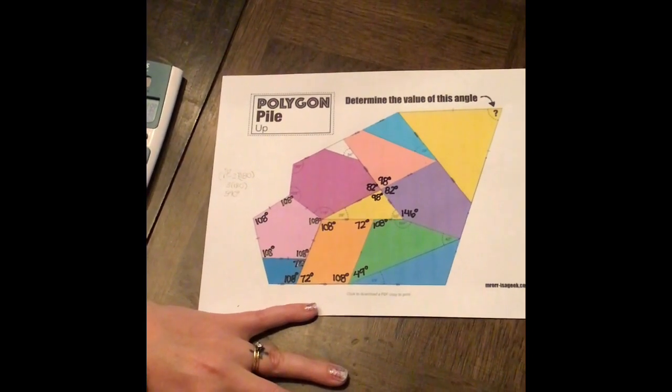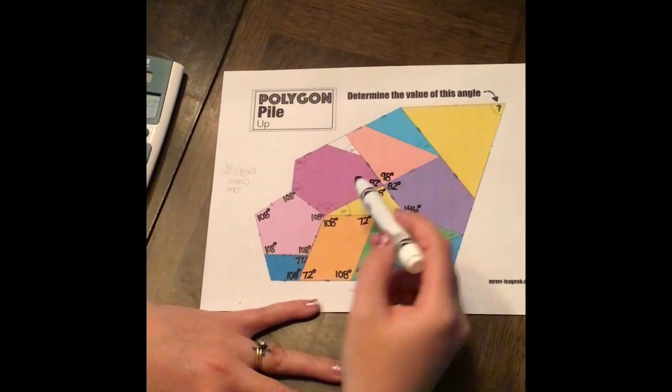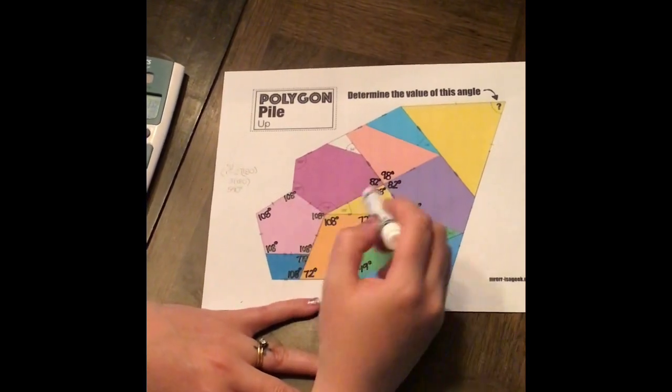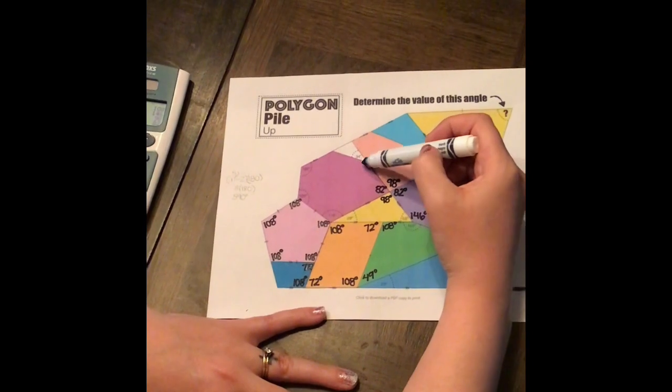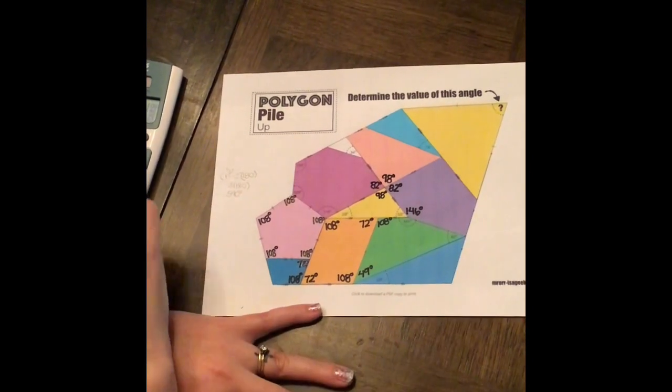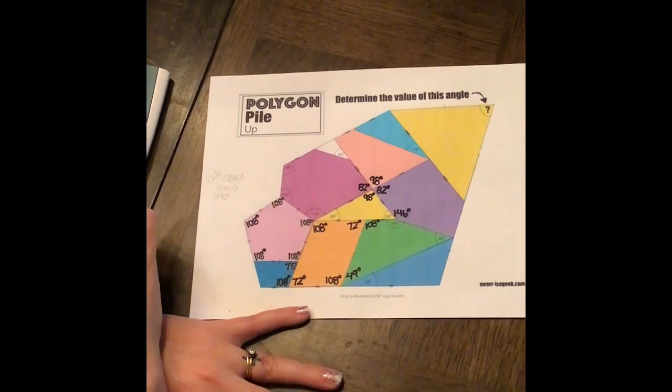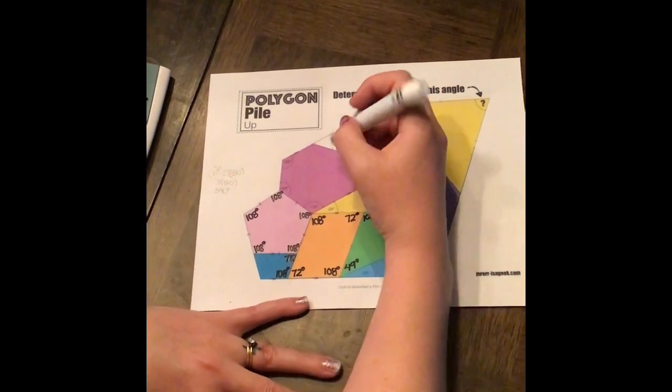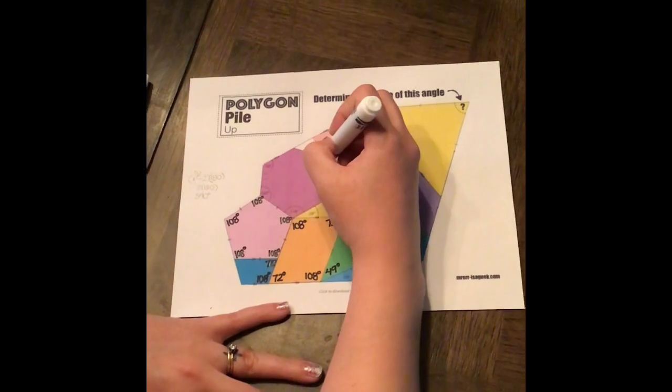All right, looking around here, I see this kind of purplish shape that I can work with and find this angle right here. So I know that's 34, and together those make a straight line. So I'm going to take 180 minus 34, and that gives me that this angle right here is 146.